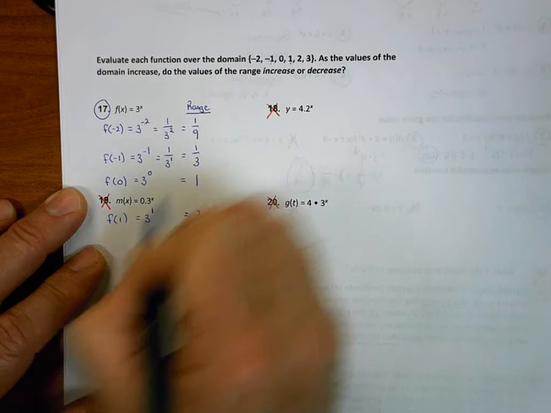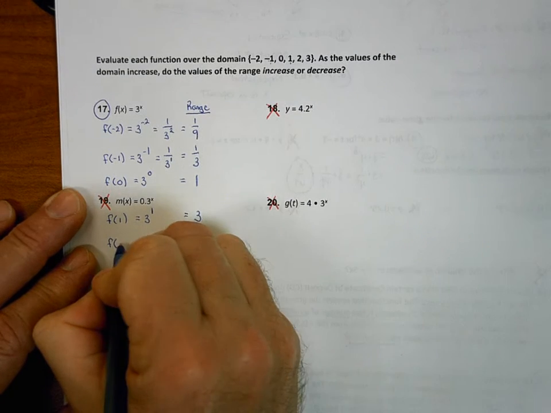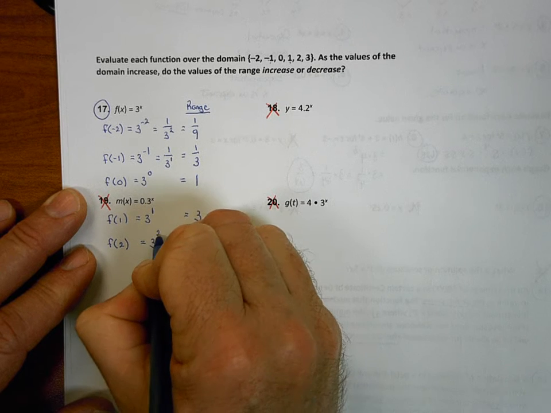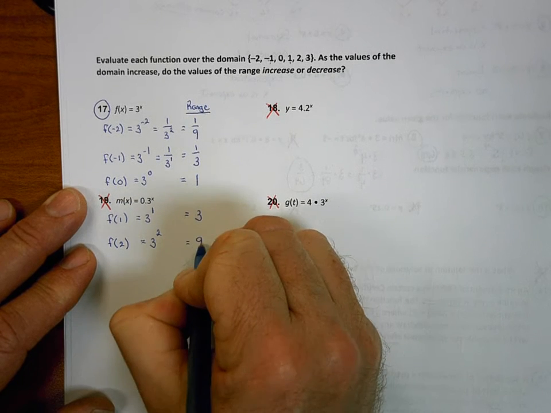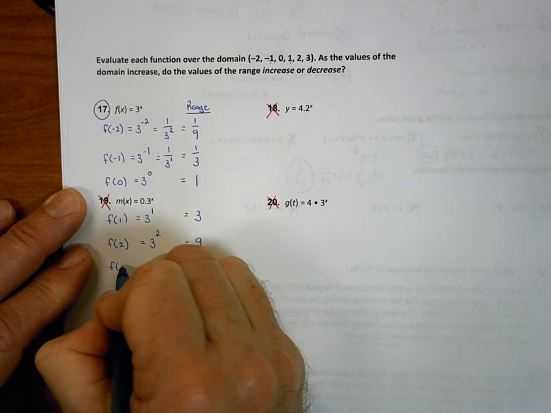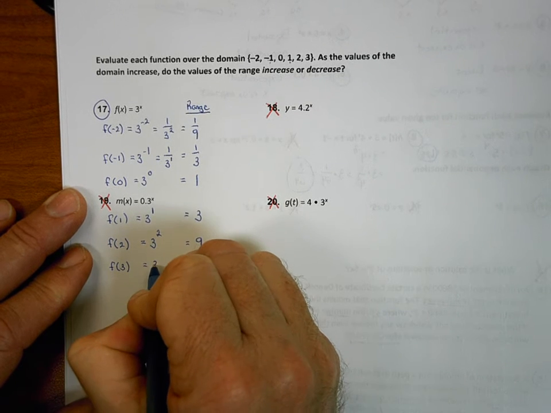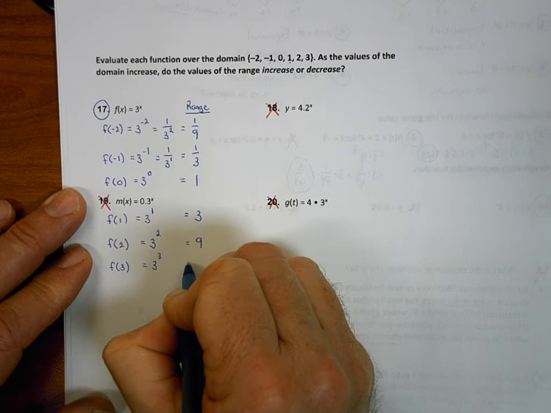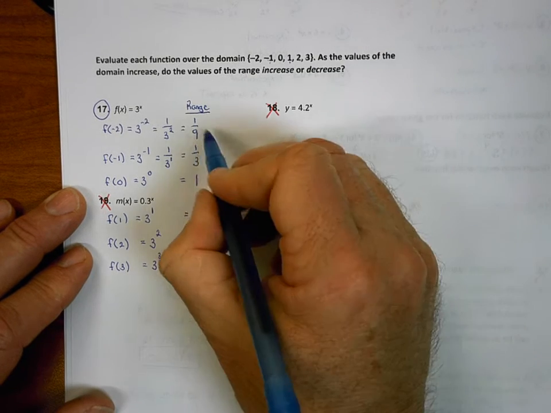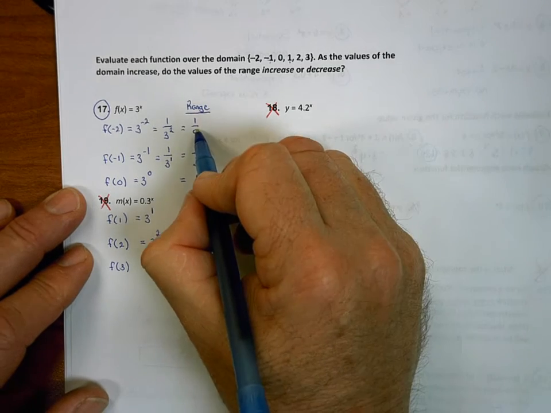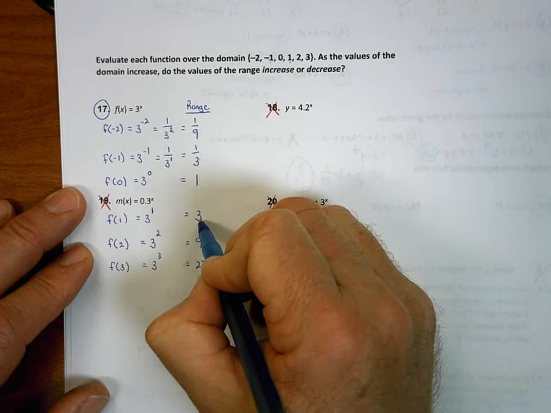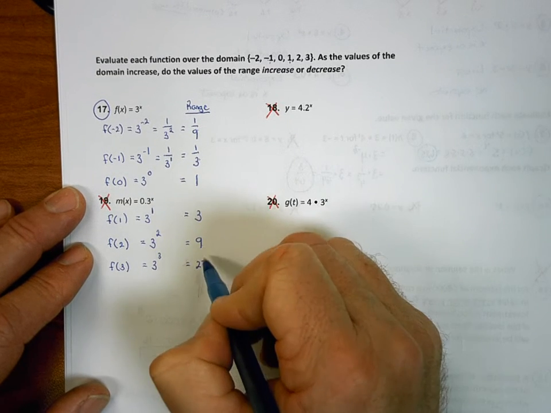Evaluating my function when x is equal to 2, my function will become 3 to the 2nd power, that is equal to 9. And lastly, I'm going to evaluate my function when x is equal to 3. That makes my function 3 to the 3rd power, which is equal to 27. So you can see my range starts at 1/9, goes to 1/3, then to 1, then to 3, then to 9, then to 27.